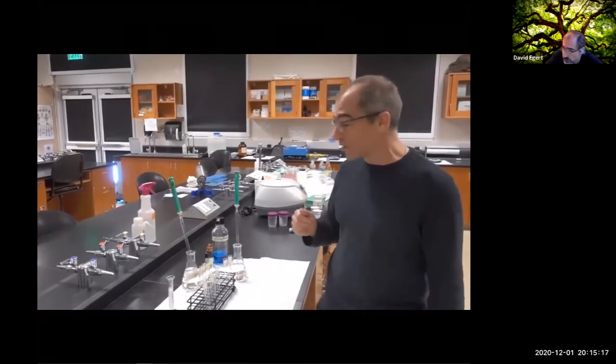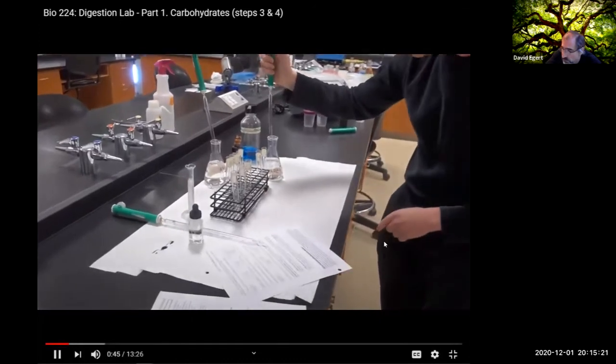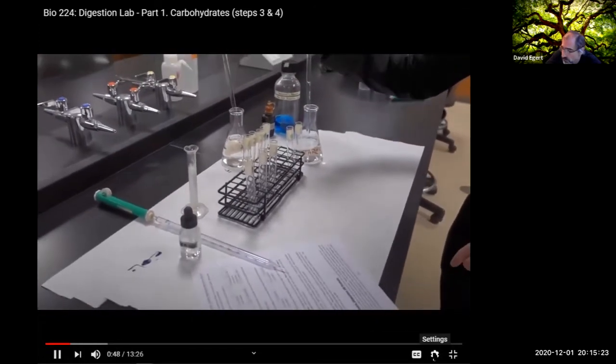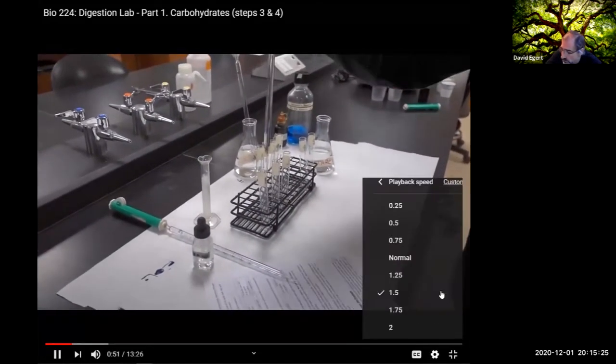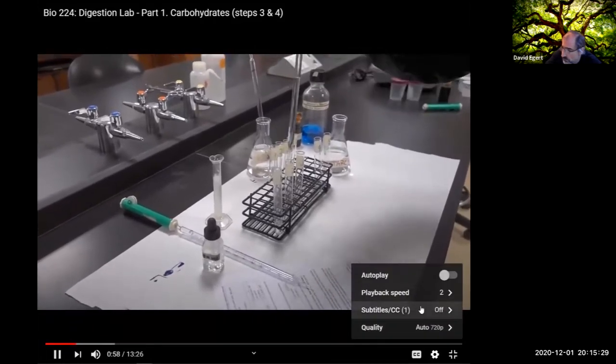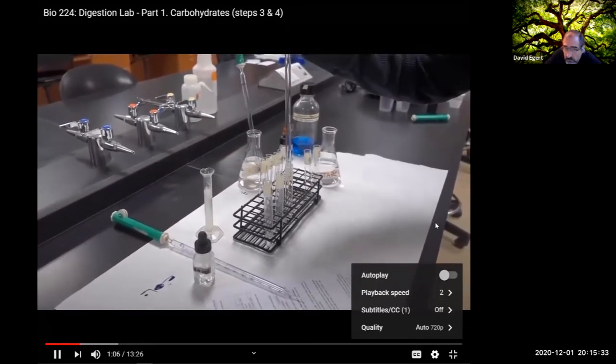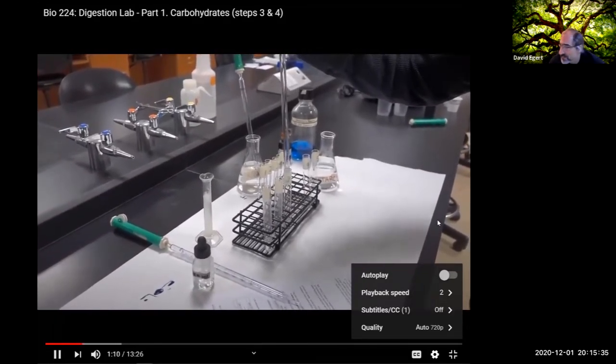So to start, we're going to have to just put some starch. We have 3 mils of starch that we put into each of these 3 tubes. I'm just going to bring this up here. There's 3 mils in there, 3 mils in there, 3 mils in there.